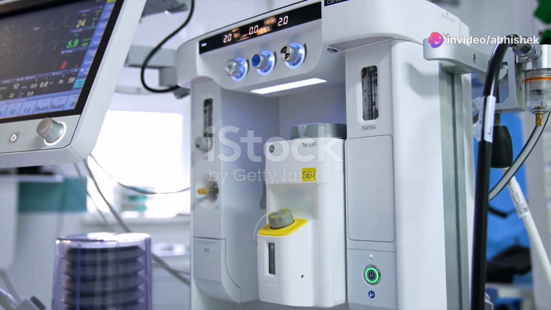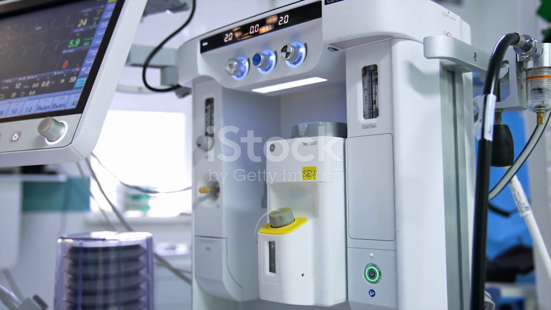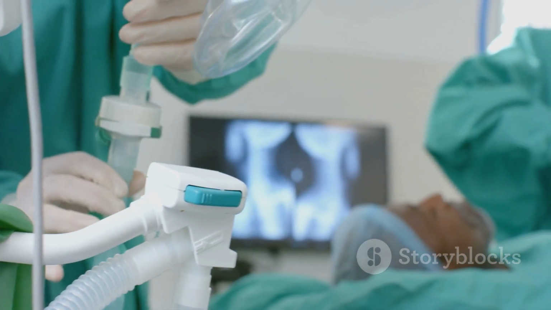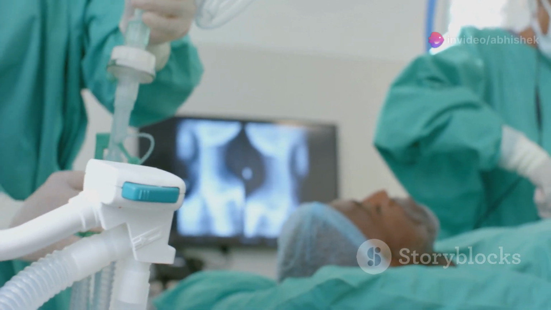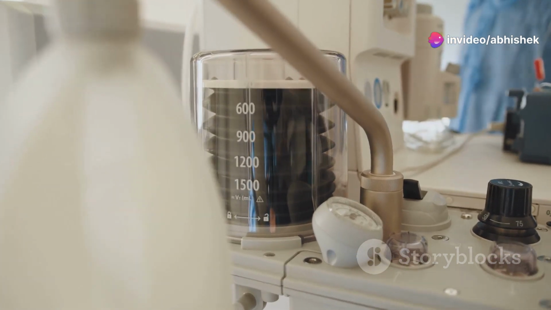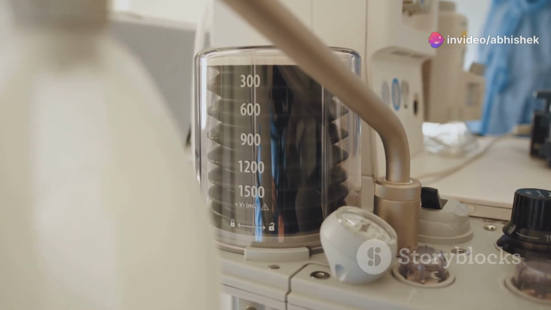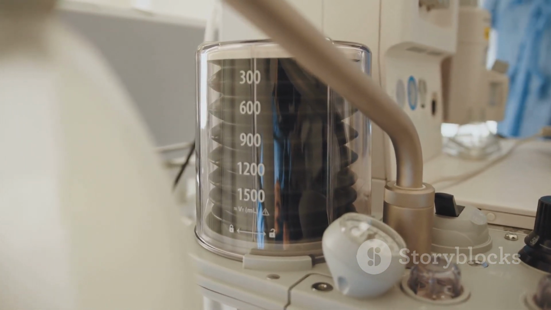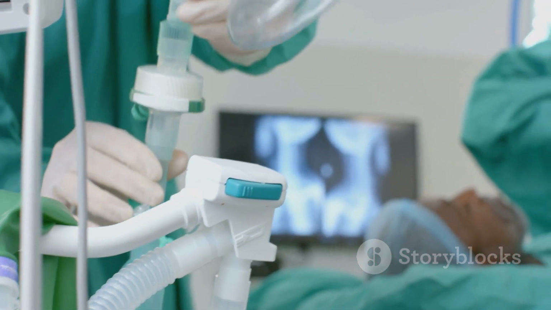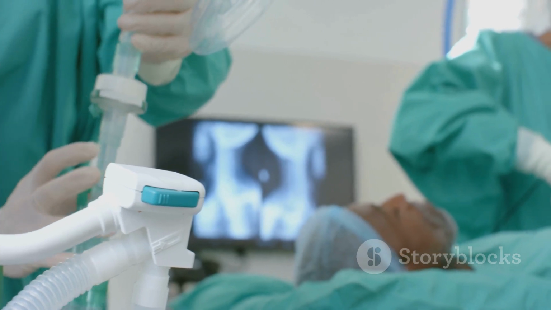And there you have it, the key components of an anesthesia machine. These intricate systems work together to ensure patient safety and effective anesthesia delivery during surgeries. From the precise gas mixtures to the vigilant monitoring systems, every component plays a critical role in ensuring a successful outcome. It's a testament to the ingenuity of medical engineering and the dedication of the medical professionals who operate these machines.